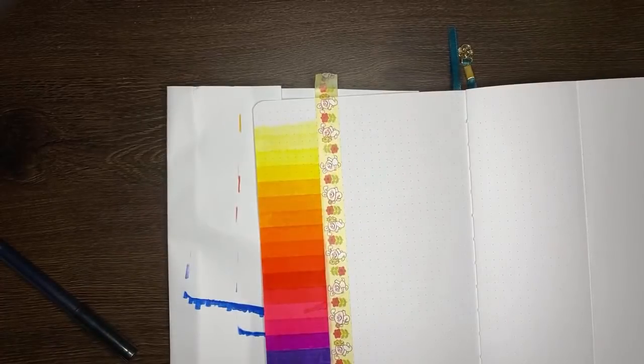Yeah, put some yellow there too. And put some black down the bottom.